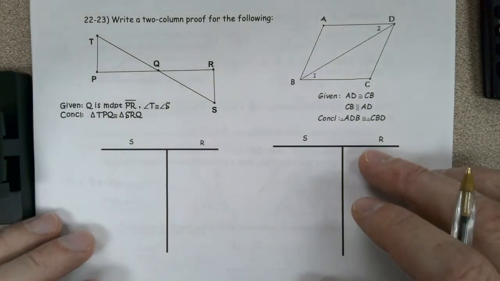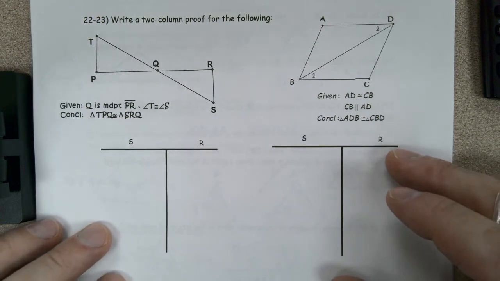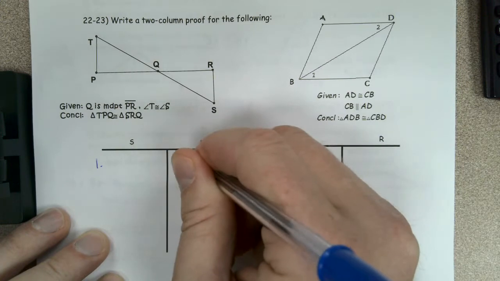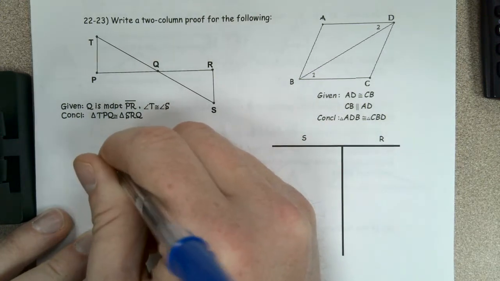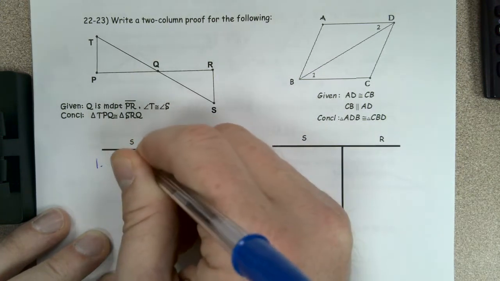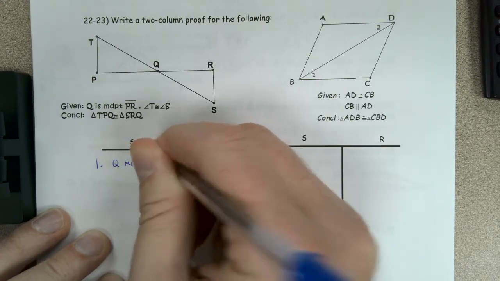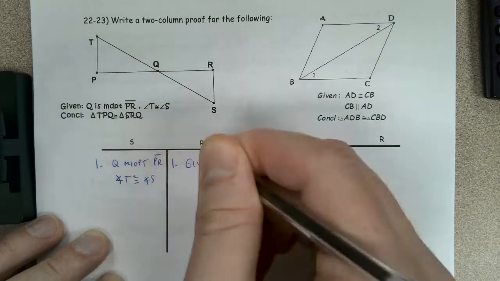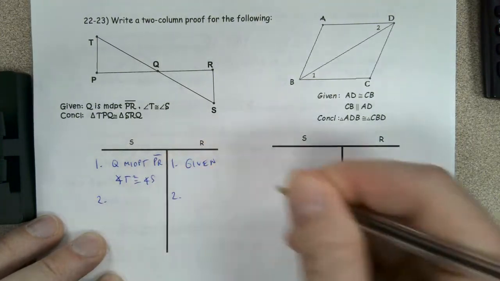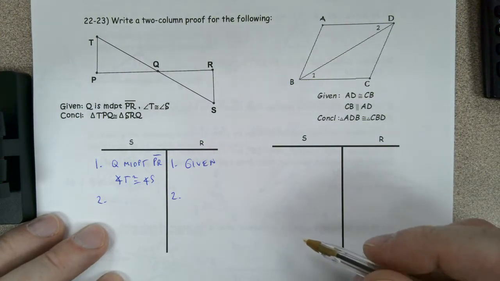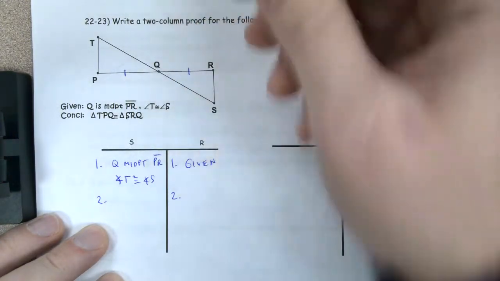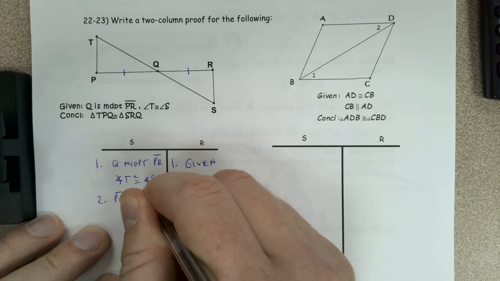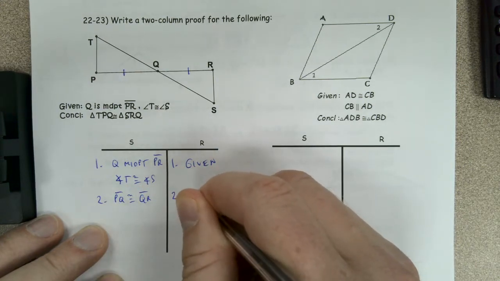Okay, let's take a look at the proofs here on 22 and 23. So in 22, again, you're given that Q is the midpoint of PR, and they tell us that angle T is congruent to angle S. So if Q is the midpoint of PR, I can say that PQ and QR are congruent. That's the definition of a midpoint.